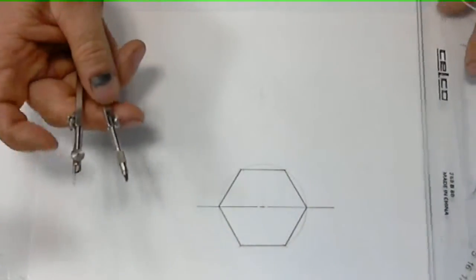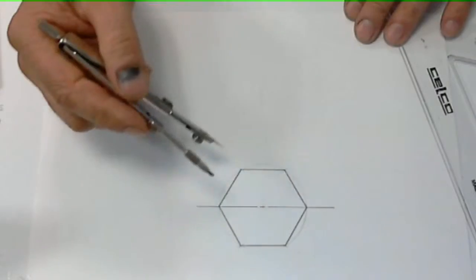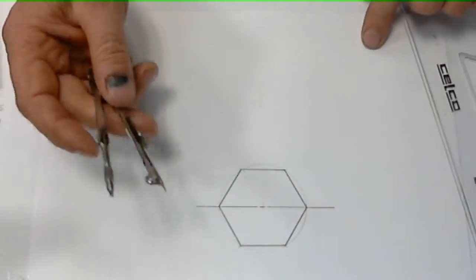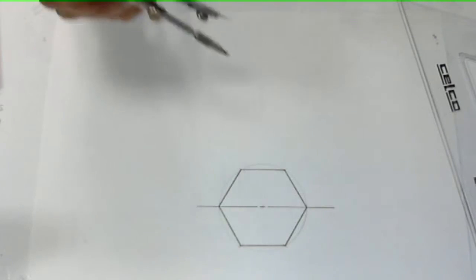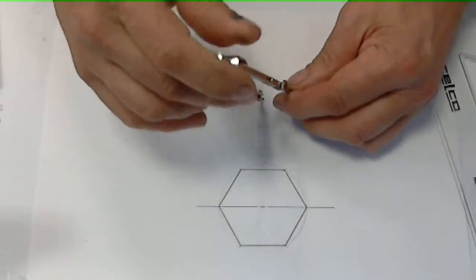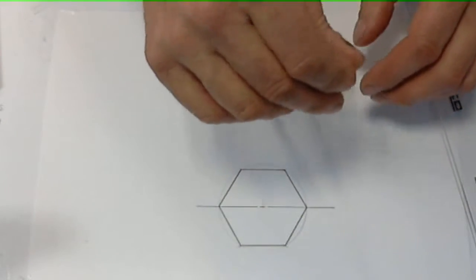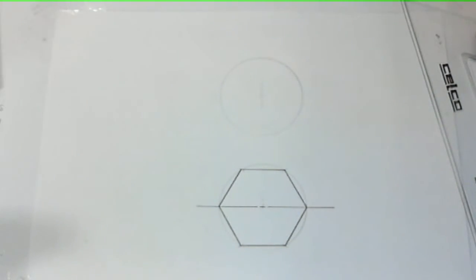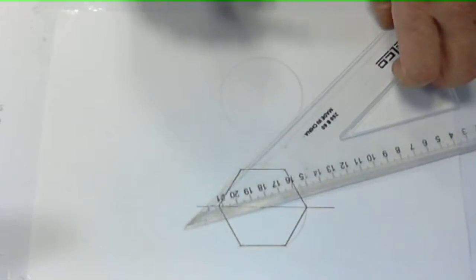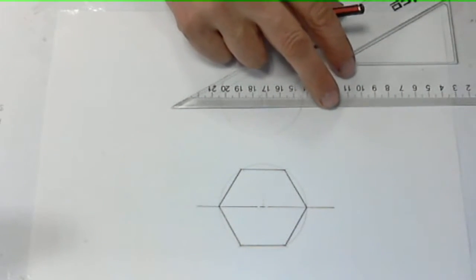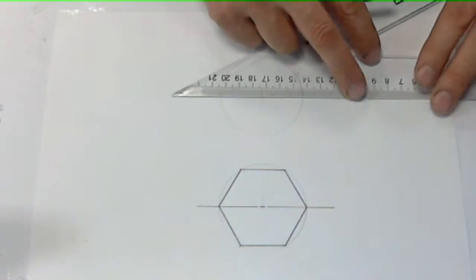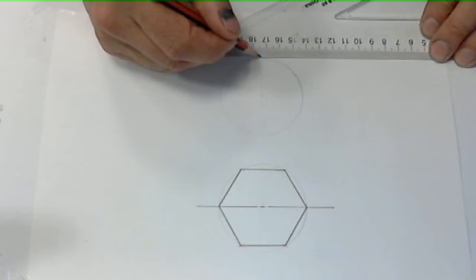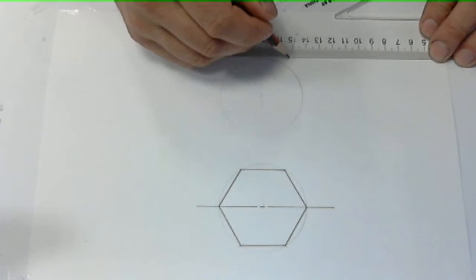Quite often you need a hexagon with a given dimension across the flats, so it can't be produced that way. So in this case we'll draw our 60mm diameter circle, and then using our set square, our 60-30 set square, we can generate the hexagon around the circle.